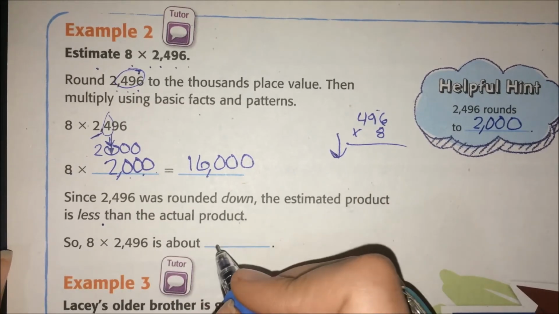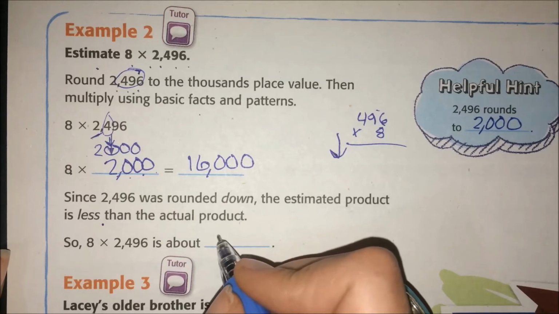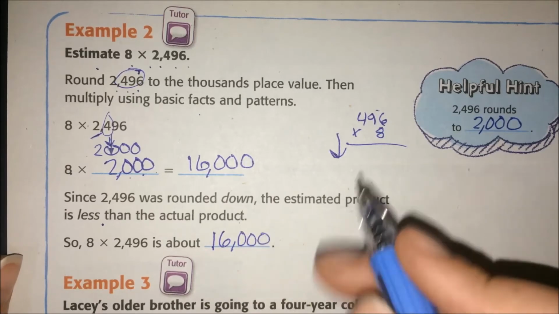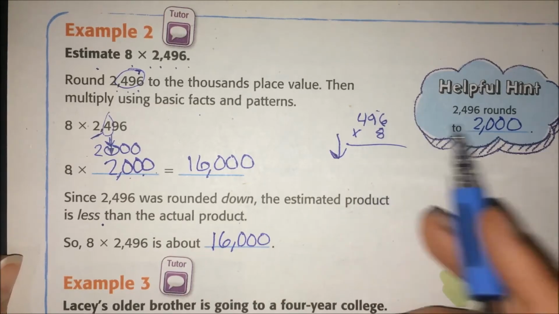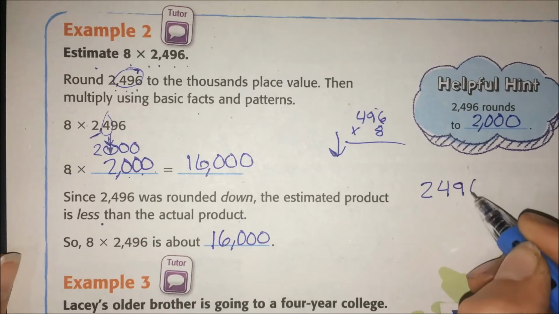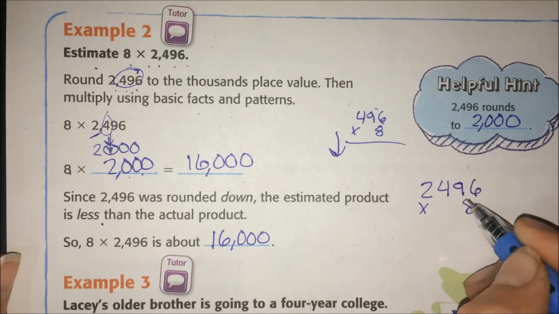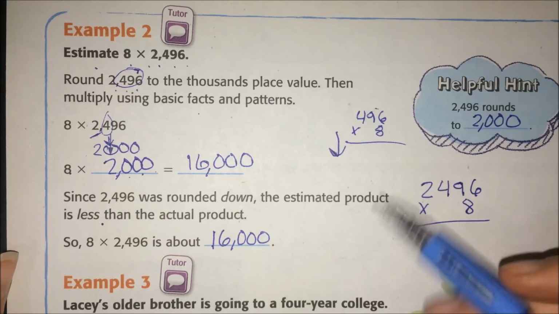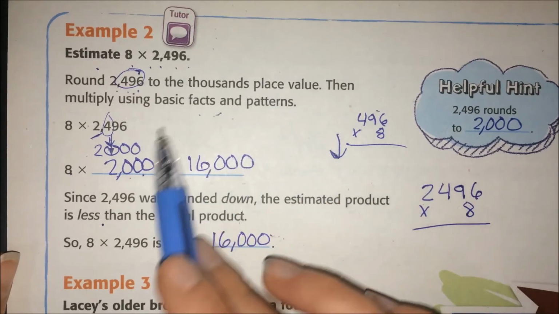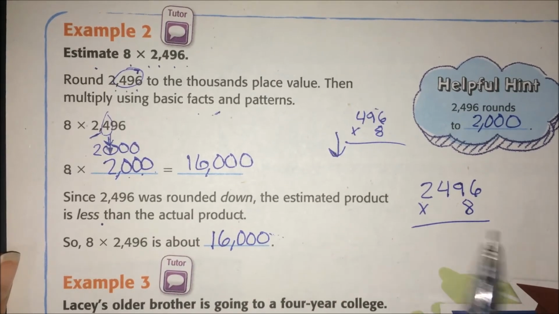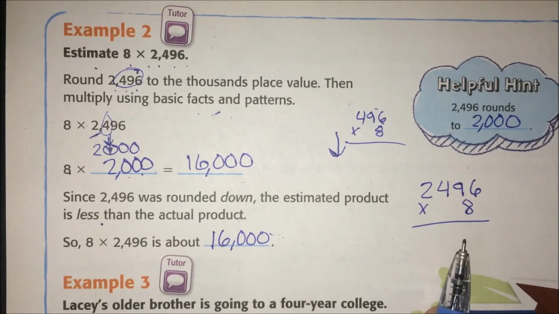So 8 times 2,496 is about 16,000. Later in the chapter, they're going to ask you to do the real math problem, 2,496 times 8, and then they're going to ask you to estimate to check to see if your answers are reasonable. That's why they're teaching you this now, so that you can check when we do the real multiplication problems to see if our answers are close.